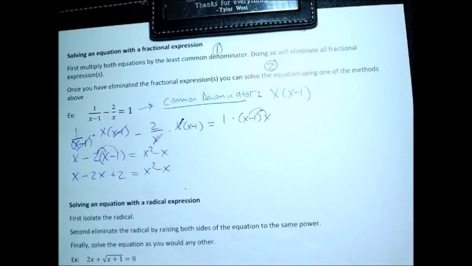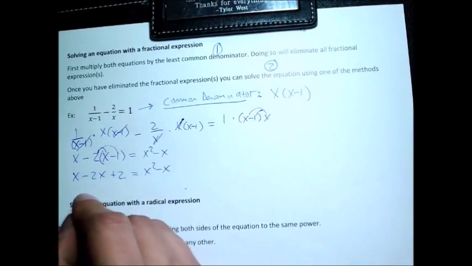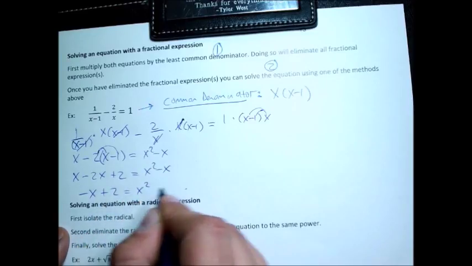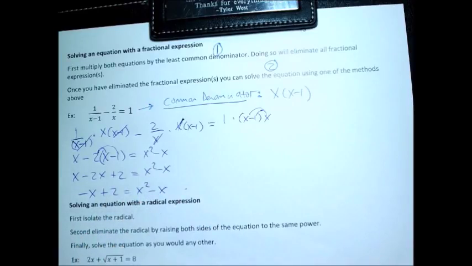Let's move everything over to one side. Oh, actually, we can combine the x's first. Let's combine this x and this minus 2x. So we'll get x minus 2 is minus x plus 2 equals x squared minus x. And now we'll move everything over to one side.